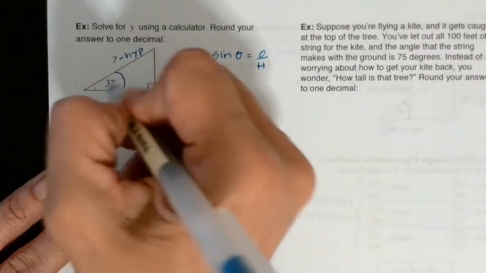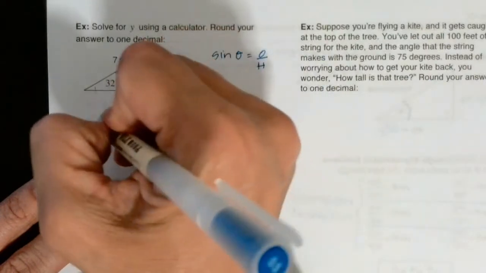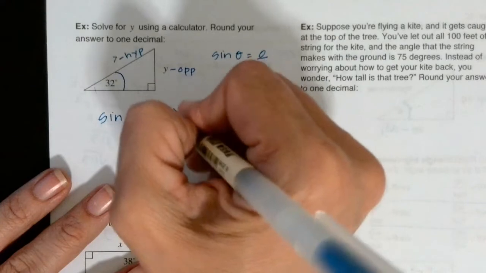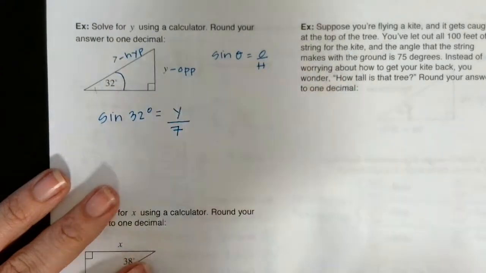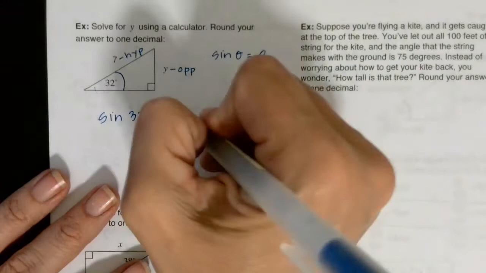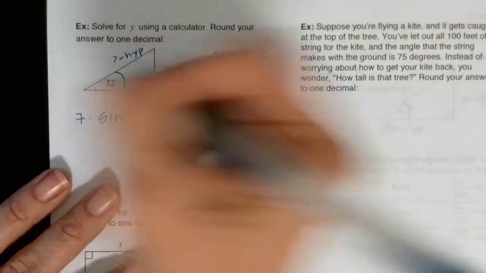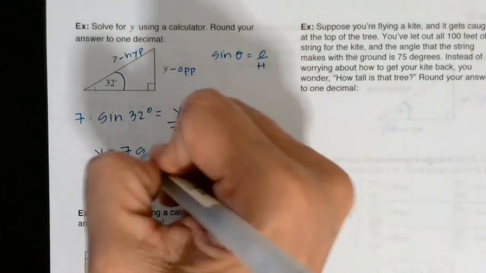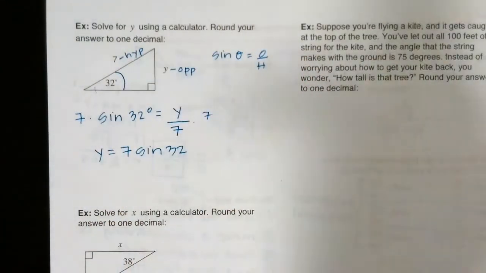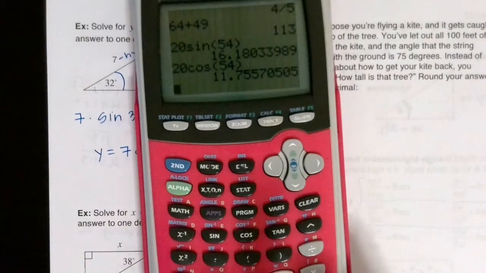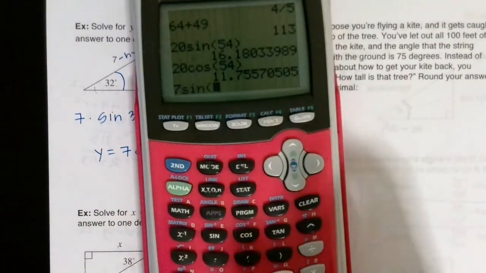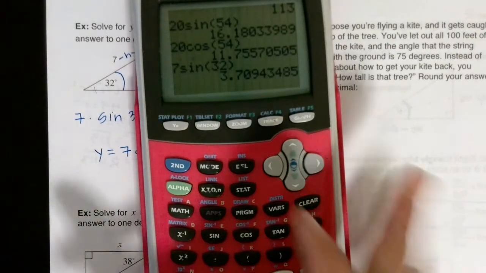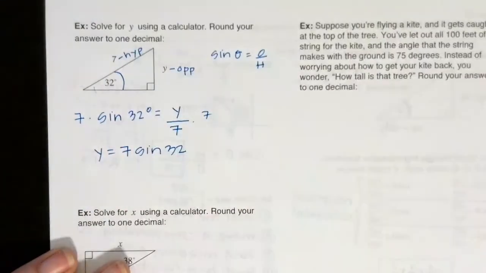So if I have the angle, which is 32 degrees, I have the sine of 32 degrees equals the opposite leg over the hypotenuse. So then I multiply both sides by 7, and I get y equals 7 sine 32 degrees. And I really encourage you guys to be plugging these in your calculator and not just copying my answer, just to make sure. You think you're going to know it, but history does not prove that for all kids. So 3.7.